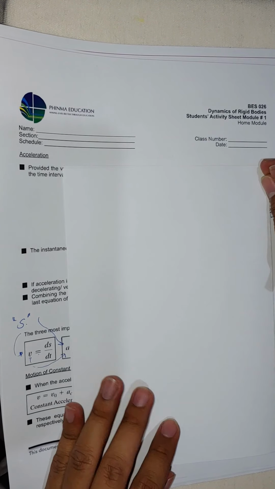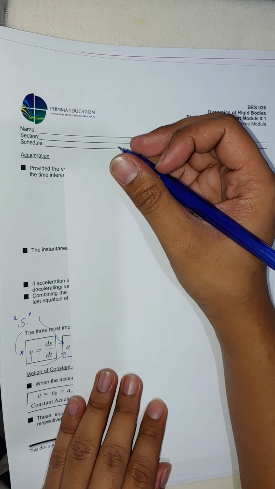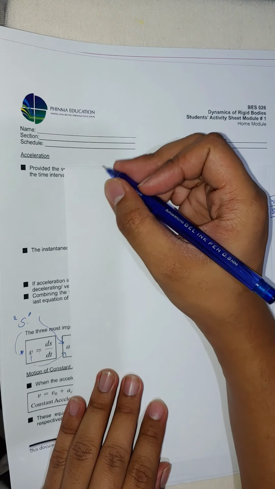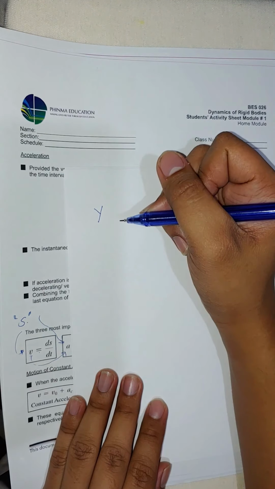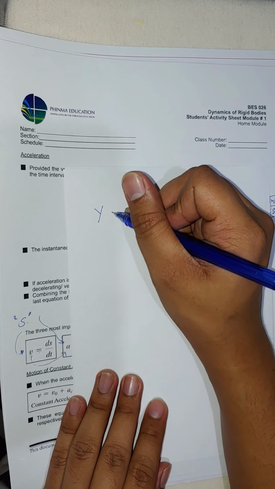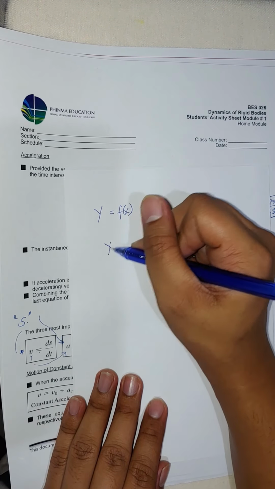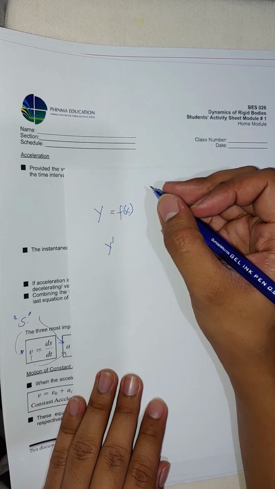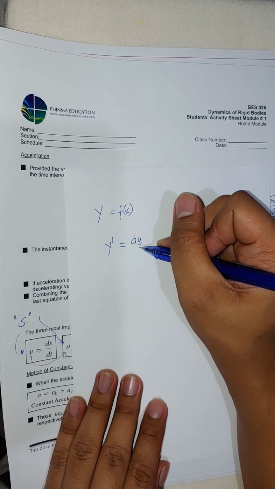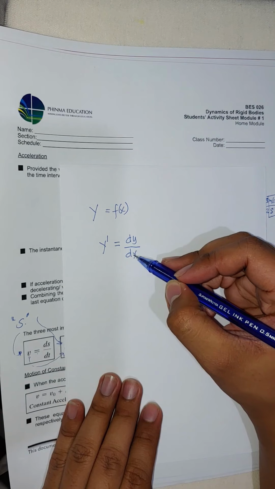So this one, in your mathematics, differential calculus, let's review a little bit. We call a function of x or y. So y is equal to f of x. Now if we derive y, we call that y prime. Another form is the derivative of y with respect to x, that's dy over dx.